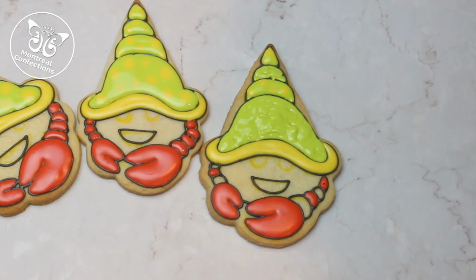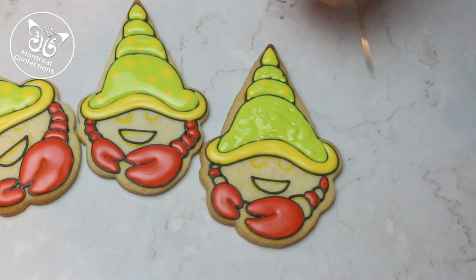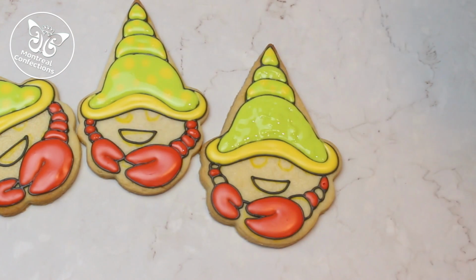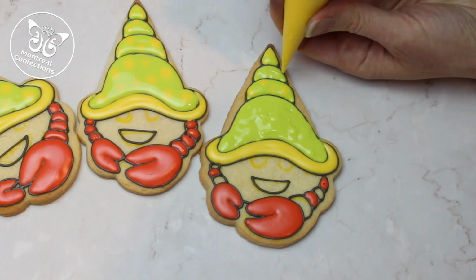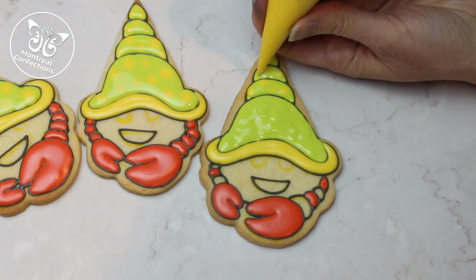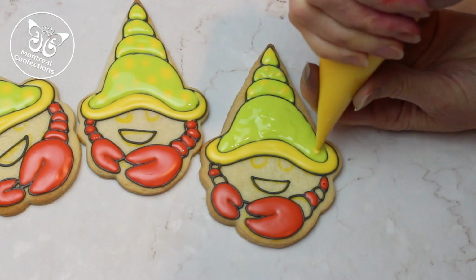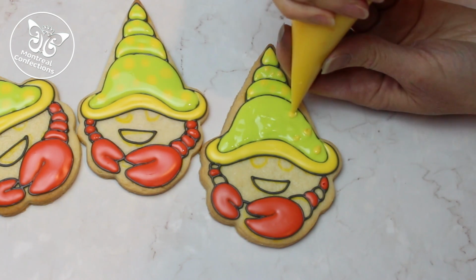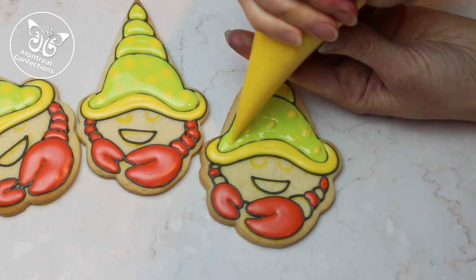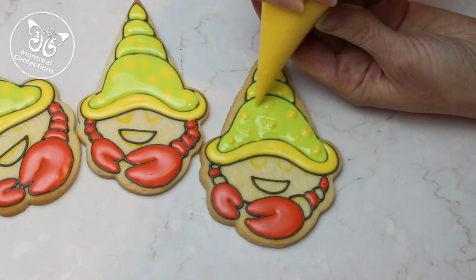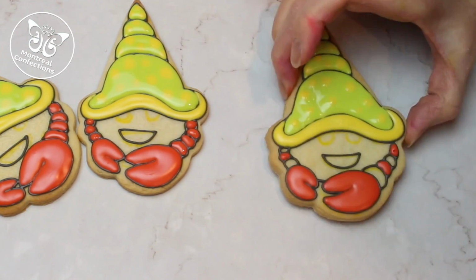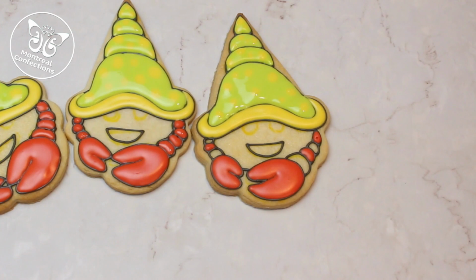I hate that. Let's see if I can just get it off over here. There. All right, let's smooth out our green a bit, add our yellow dots, and that's it. Now we grab the cookie, shake it out.